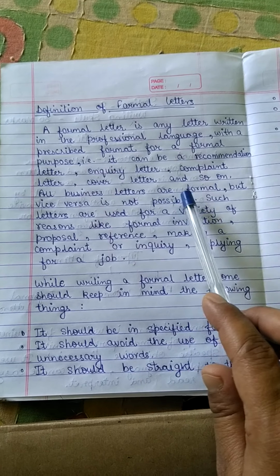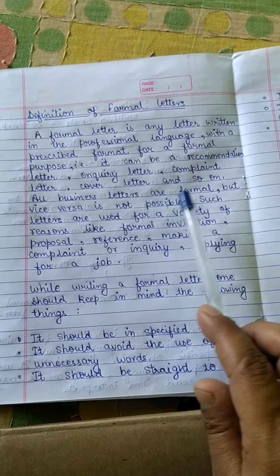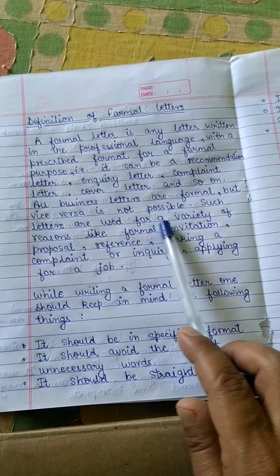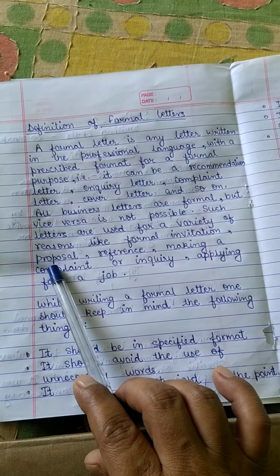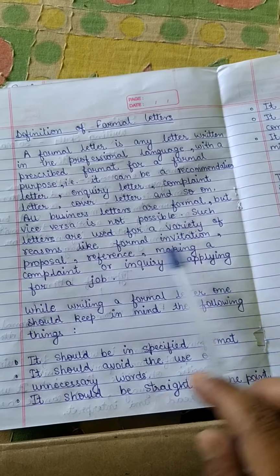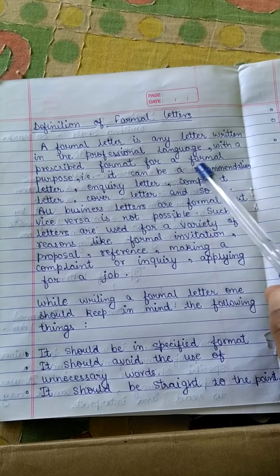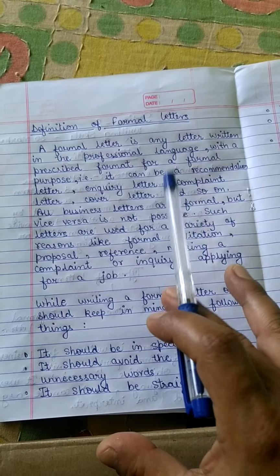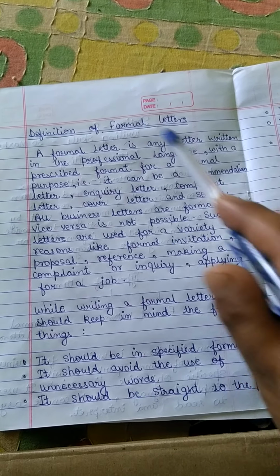All business letters are formal, but vice versa is not possible. Such letters are used for a variety of reasons like formal invitation, proposal, reference, making a complaint or inquiry, applying for a job. So, this is the definition of a letter, that we have a prescribed format in which we write a formal letter.